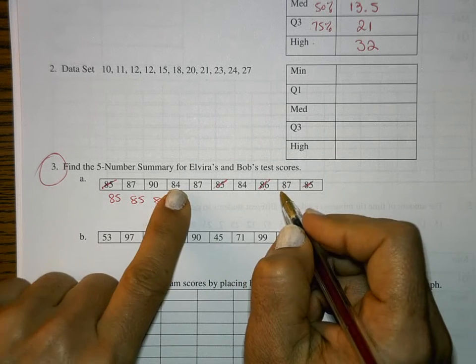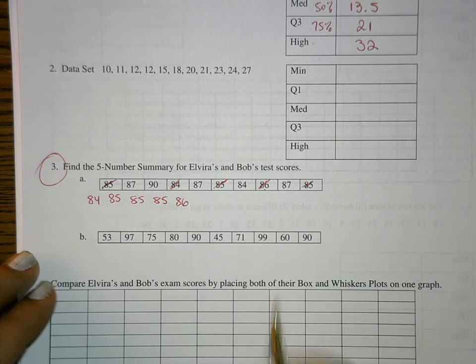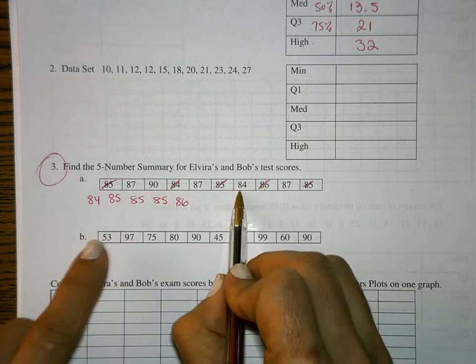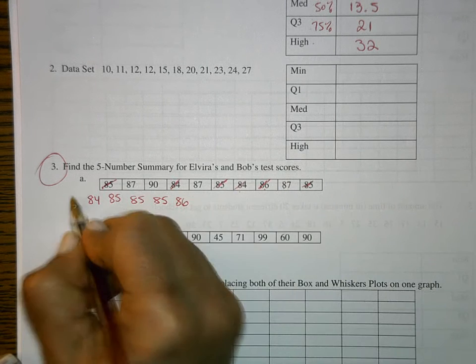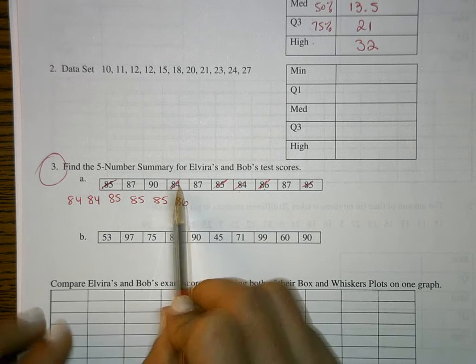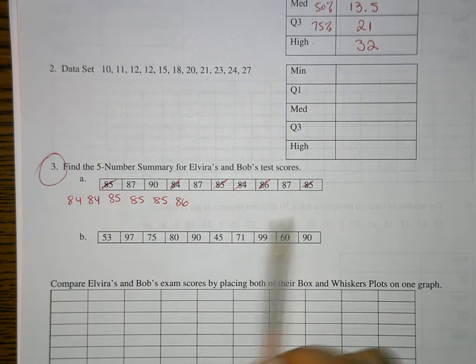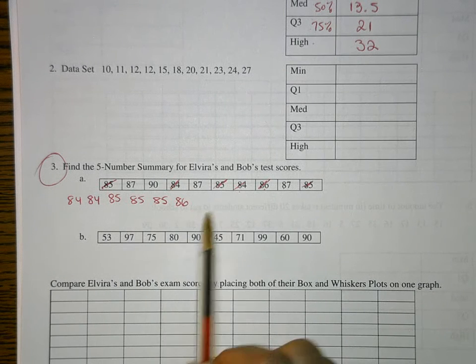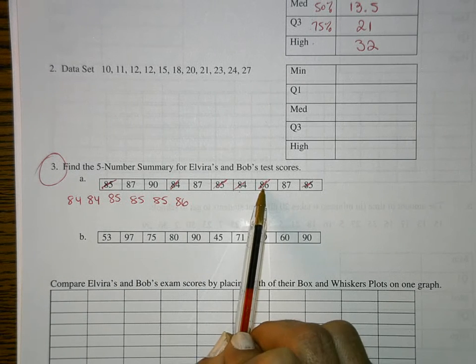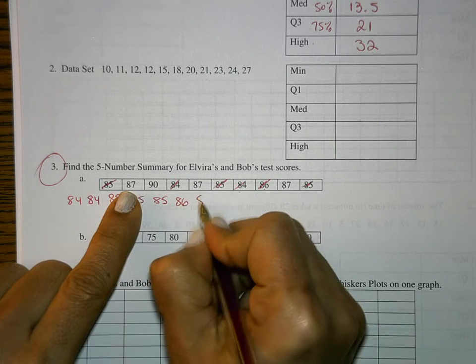Oh, I missed the 84. So let's go back and put an 84 right here. Okay, 84. And then it looks like, oh, there's another 84. There we go, another 84. So 2 84s, and then you had 3 85s, okay? And then 1 86. And then it looks like we have 3 87s.